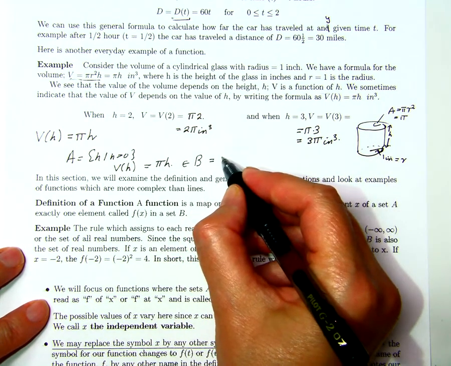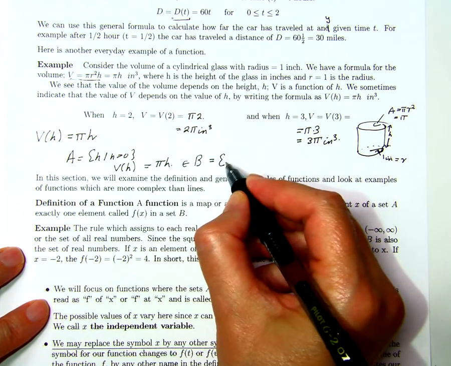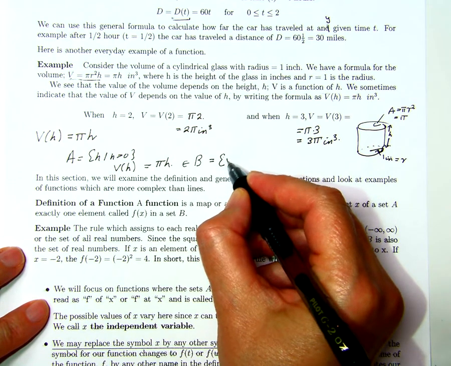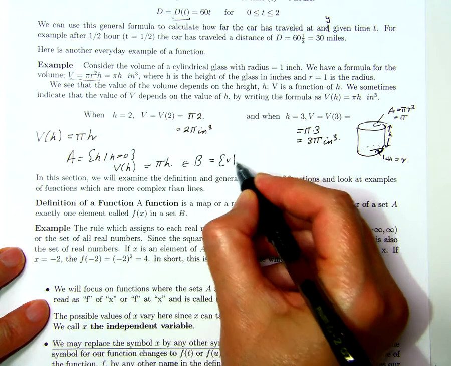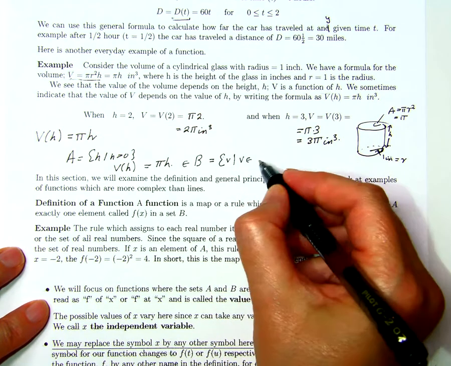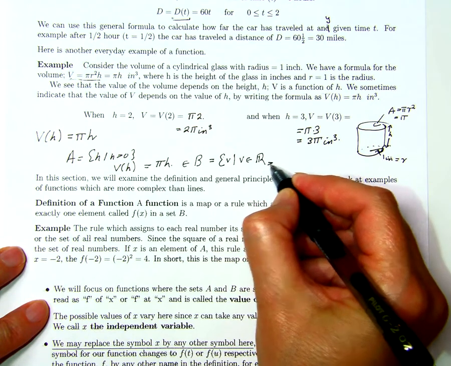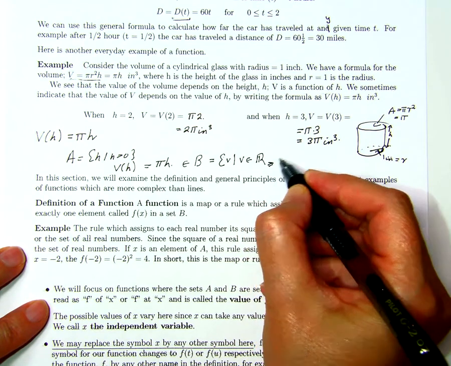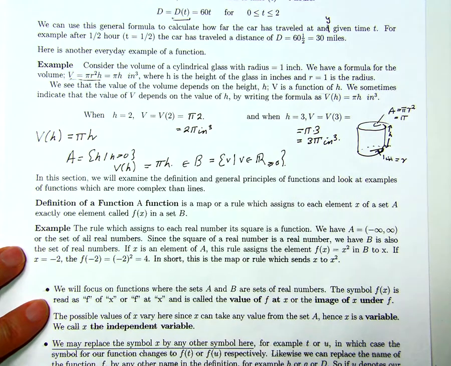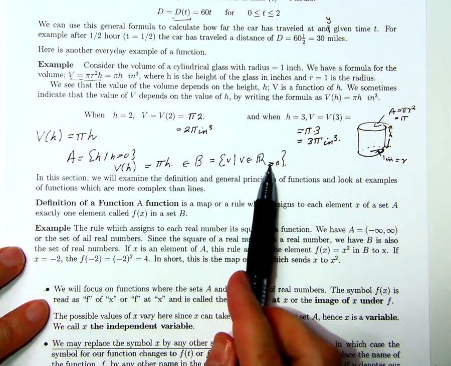It's going to be all values v such that v is in R, or R greater than 0. Either one of those would work. So we could say all real numbers or all positive real numbers.